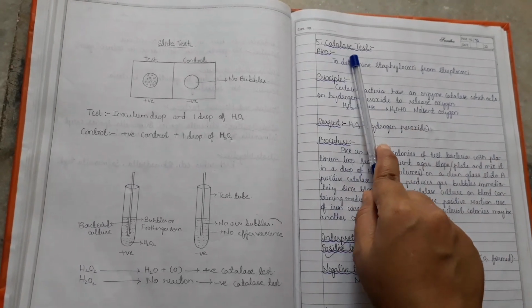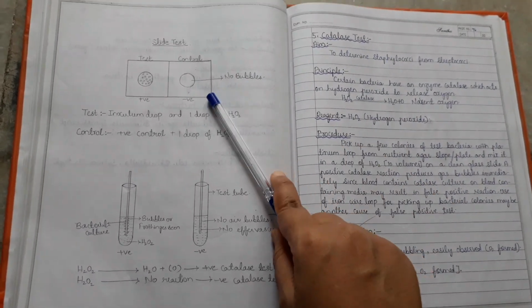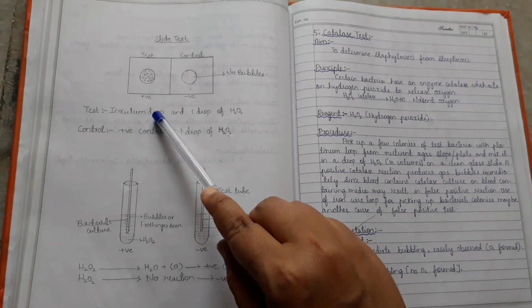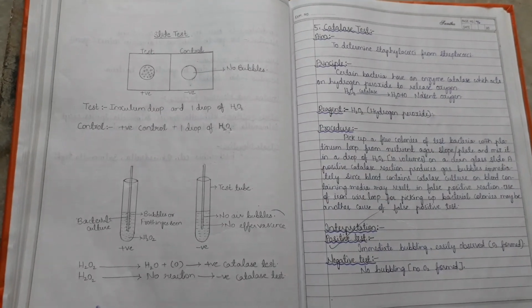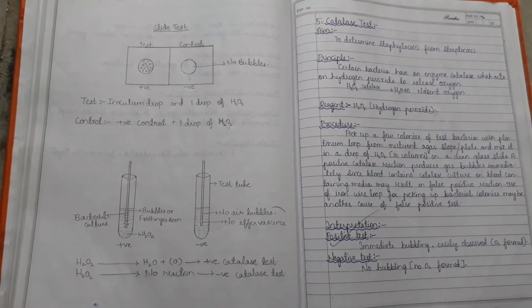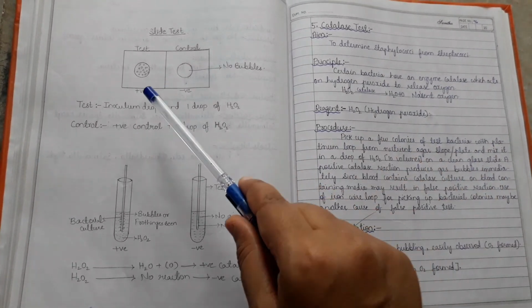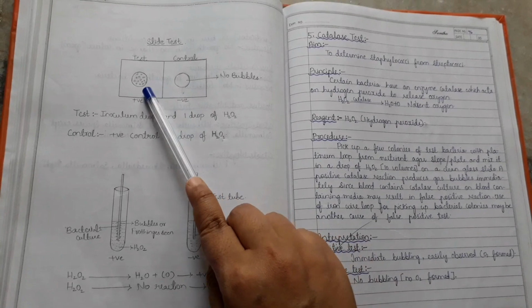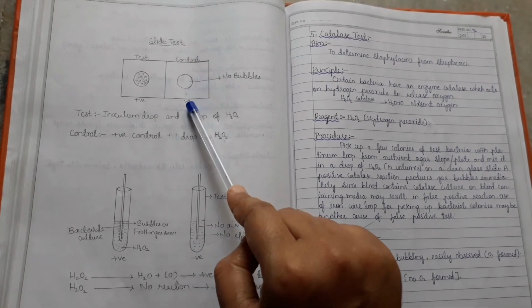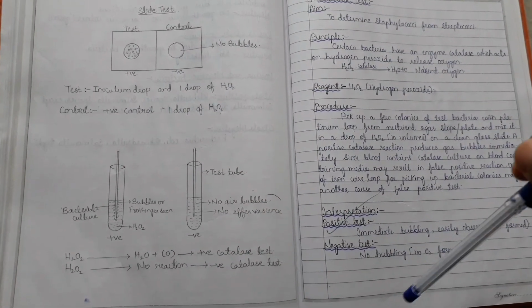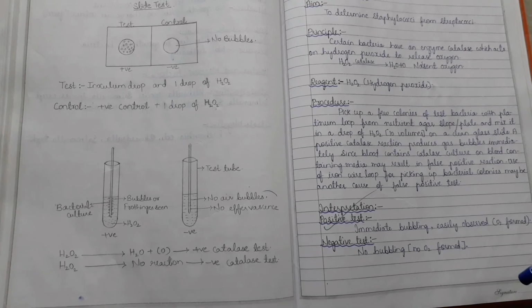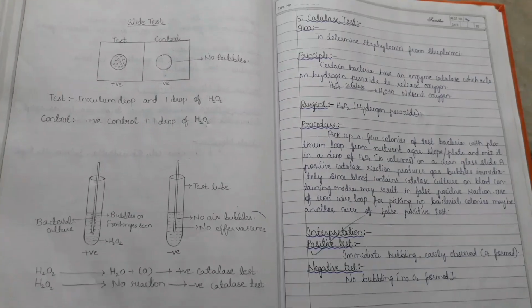So the fifth one is the catalase test. Here is the slide test. So inoculum drop plus 1 drop of hydrogen peroxide. Presence of bubbles shows positive and no bubbles is negative.